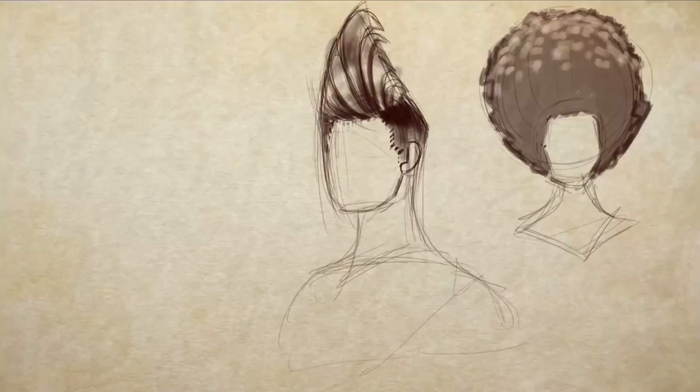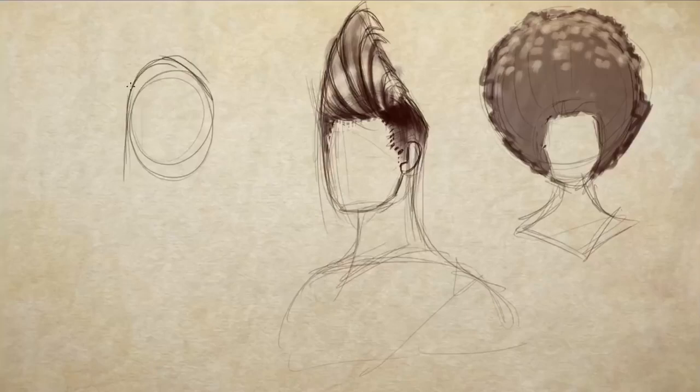And then this guy has some highlights here. And that's it. Pretty much this guy's hair's done. Let's just do one more person. Let's do another girl, but have like long hair.